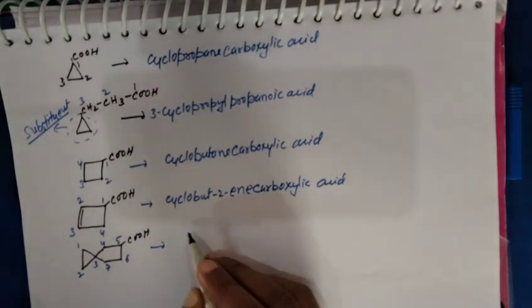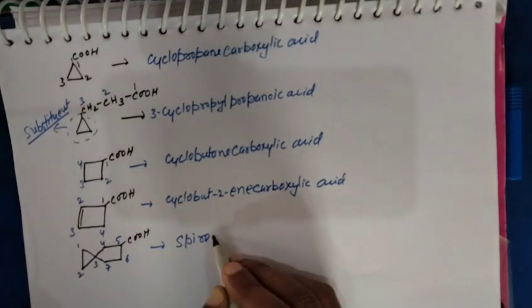Now for this, as we see, this is a spiro compound, and counting starts from the small sector to the large sector. So here we can count 1 2 3 4 5 6 7. So on 5, COOH. So we can write here spiro, and how much carbon is here? 2.